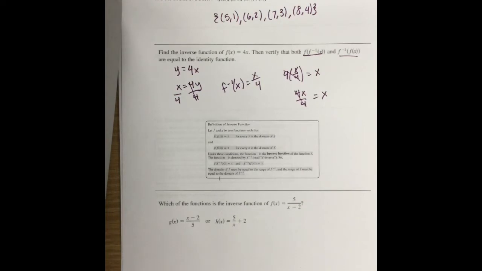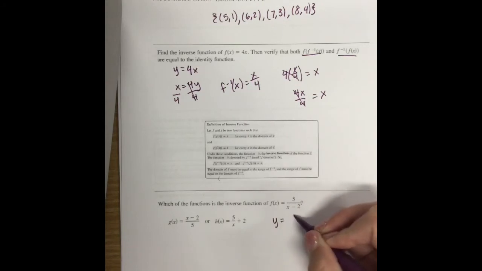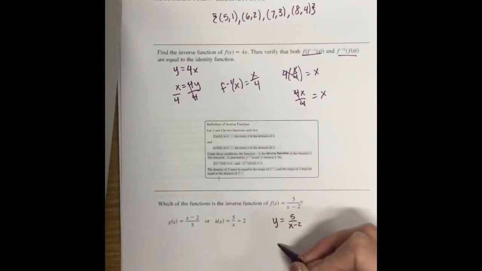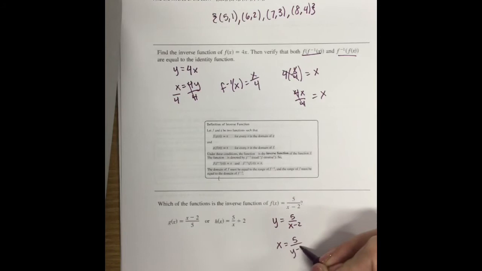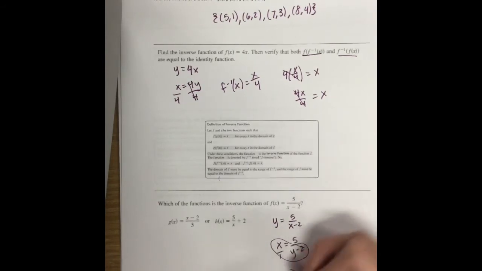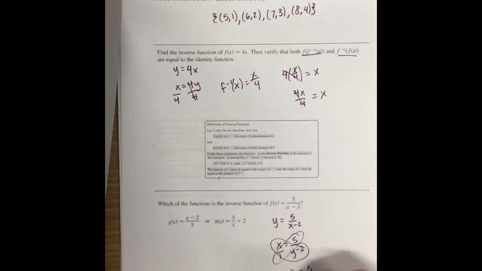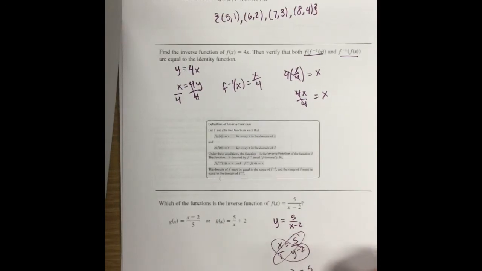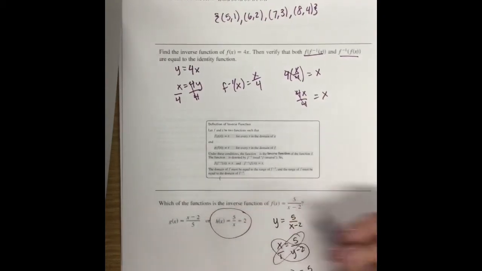Okay, next, which of the functions is the inverse of this? Well, let's check. Write y equals. That's the first step always. Switch x and y. Anytime we're finding an inverse, it follows the same exact steps. So now to solve for y, we're going to have to actually cross multiply. And this is just a 1 here, so we're multiplying there. And then we are going to have to solve for y, so we can divide by x. And then we add 2. And so we can see this is the inverse function.